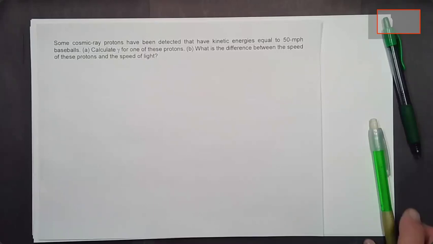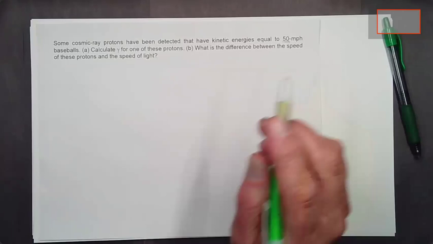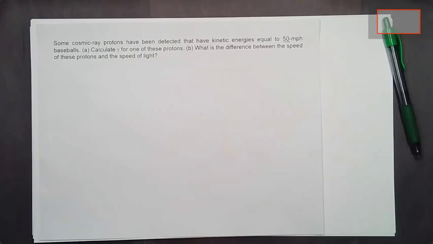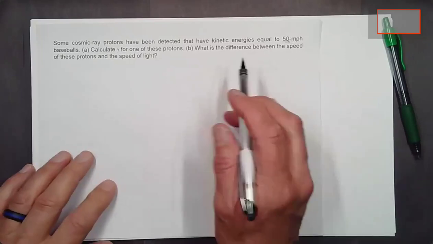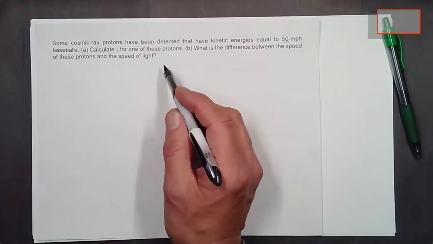Now, something I'm going to do is just assume that we have two sig figs on that, so we get a little bit more in the number range. It's kind of a drag when you have to round everything off to just one significant figure all the time. But the first thing we'll do is calculate gamma for one of these protons.